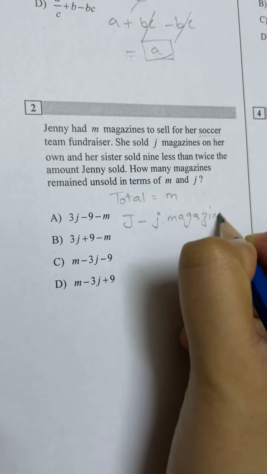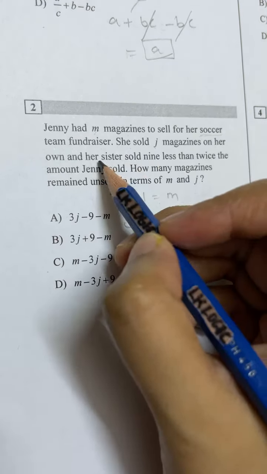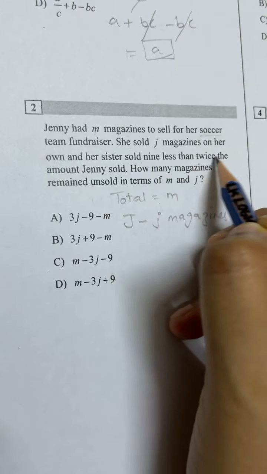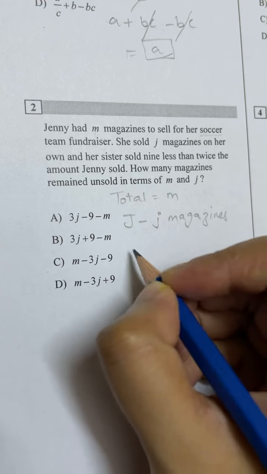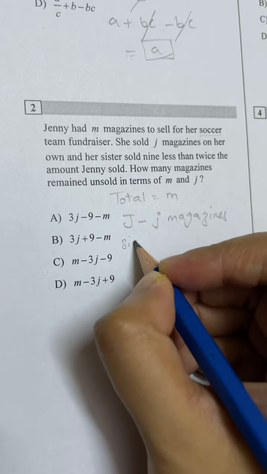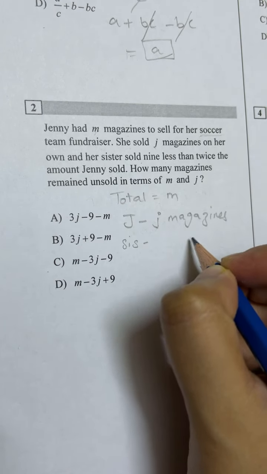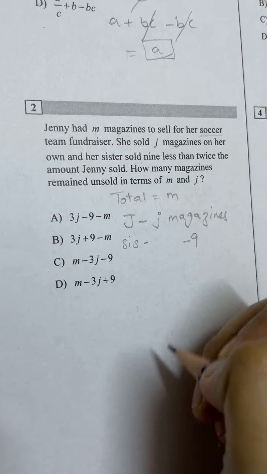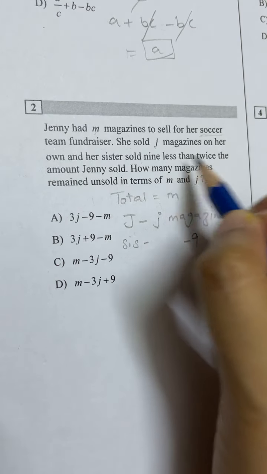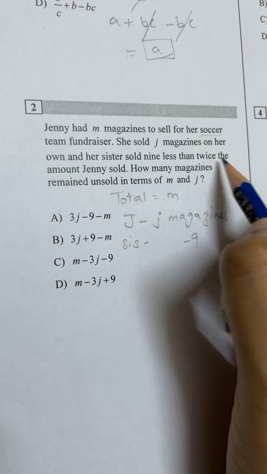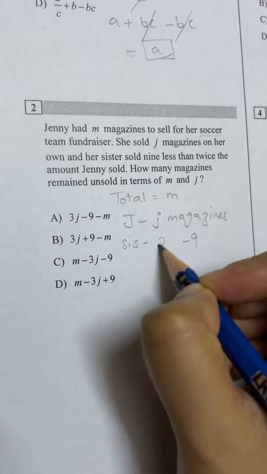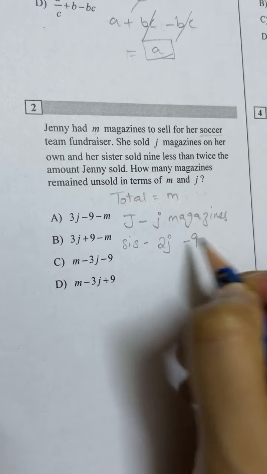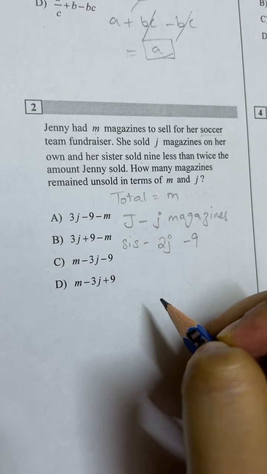And her sister sold 9 less than twice the amount Jenny sold. 9 less means subtract 9 from something. Than what? Twice the amount Jenny sold. Jenny sold J, so twice that is 2J. So 2J minus 9 is her sister's.